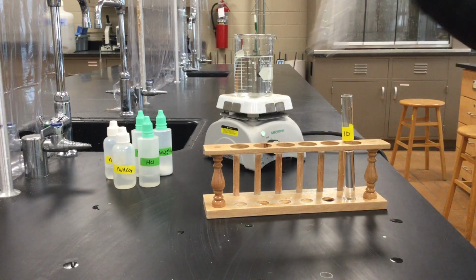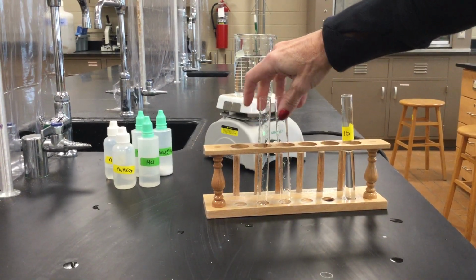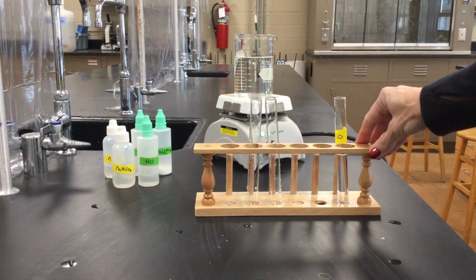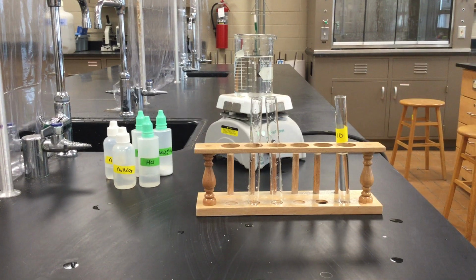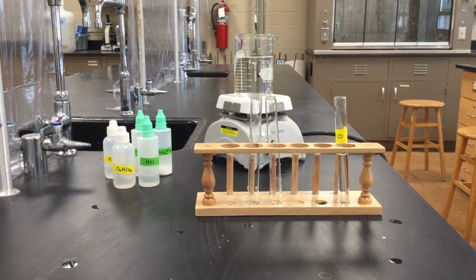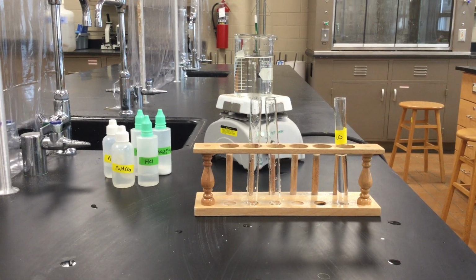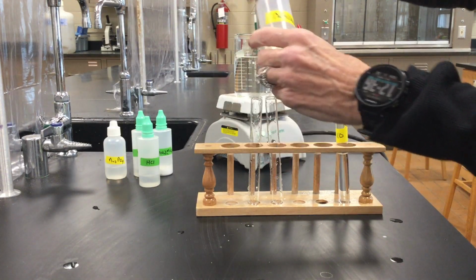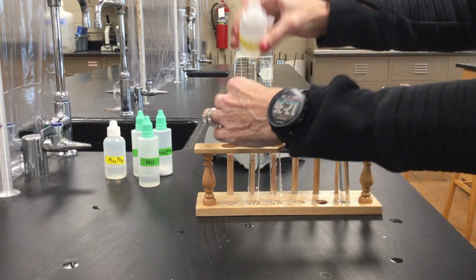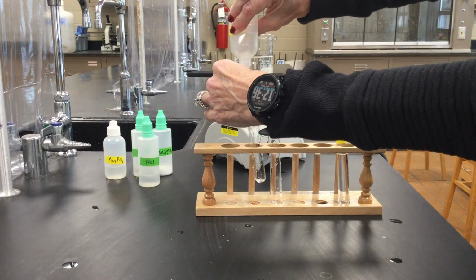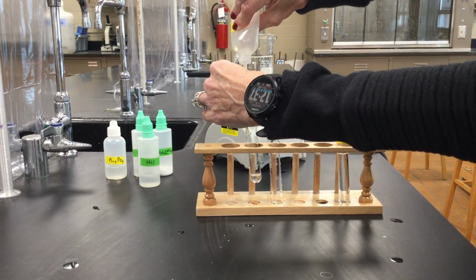Let's get out our test tubes again. Okay, so our third test is testing for bicarbonate, or hydrogen carbonate is the other name you can call it. So in our first test tube, I'm going to add some sodium bicarbonate, or sodium hydrogen carbonate, however you want to call it.